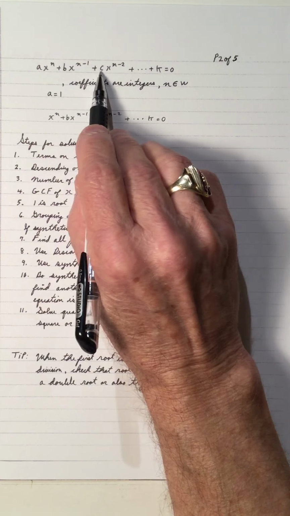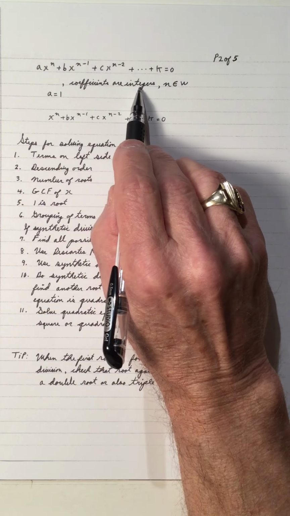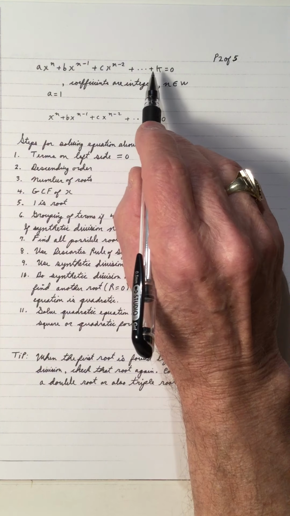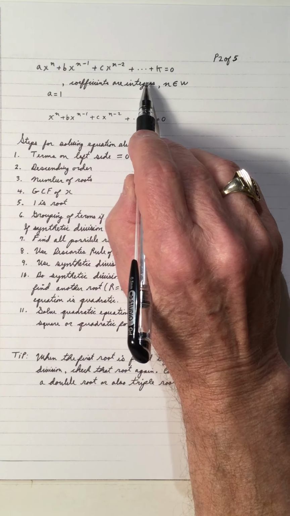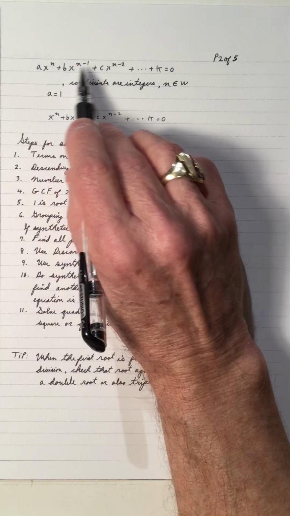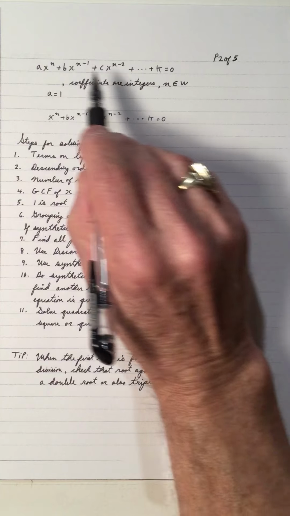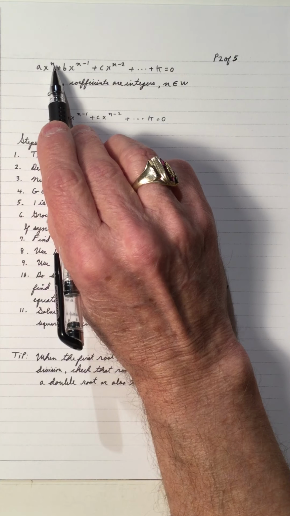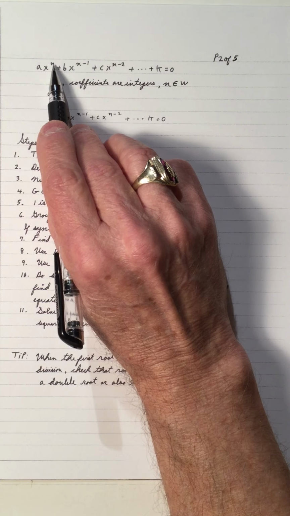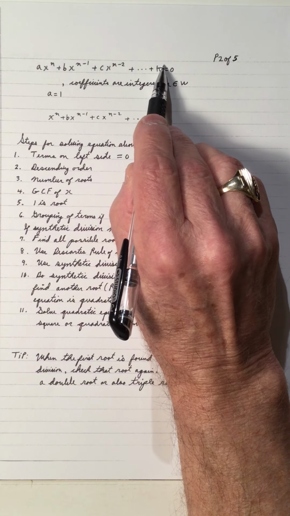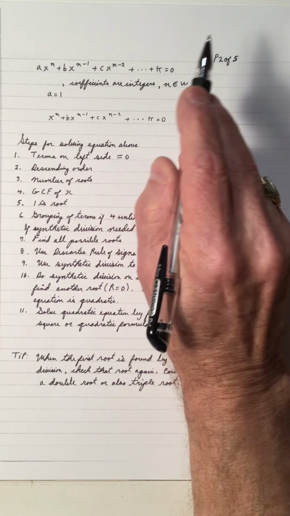All a, b, c, and all the coefficients are integers, or integral coefficients. So that means the roots are going to be integral roots because a, b, c, and k are integers. And n belongs to the whole numbers. So this starts at, say, 4 and goes on down to x to the 0, which is the constant.